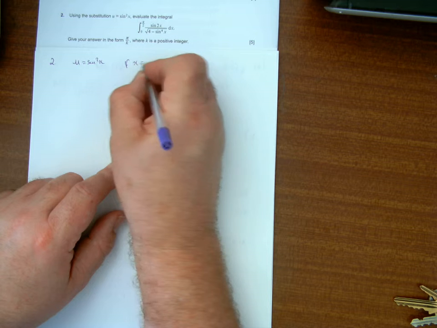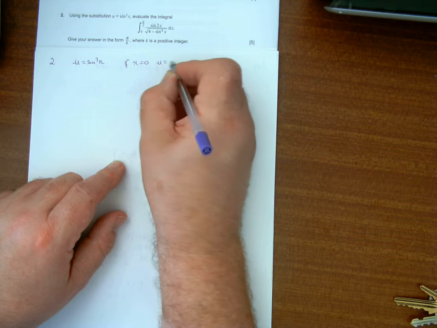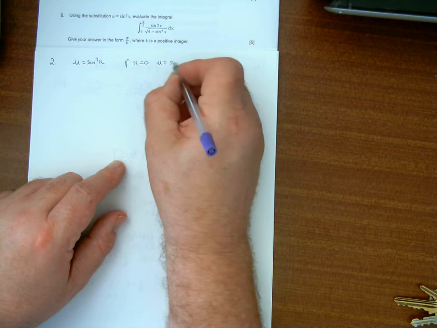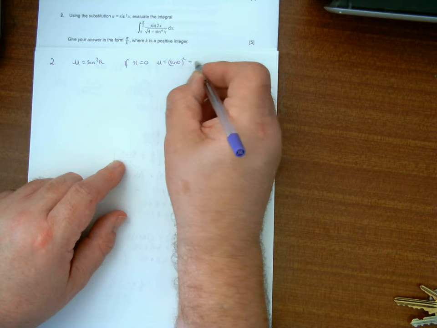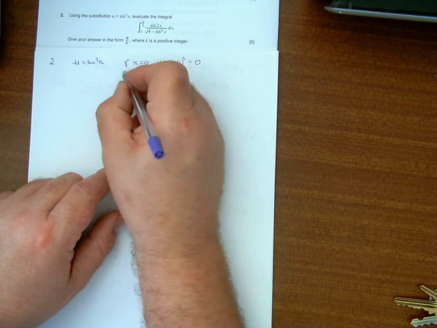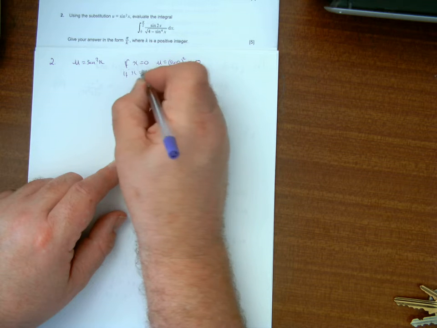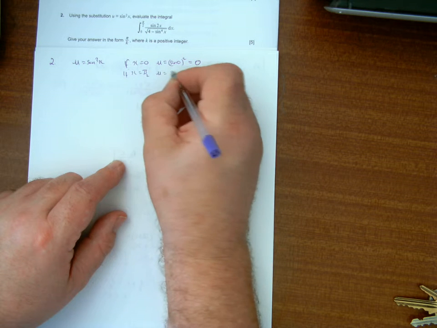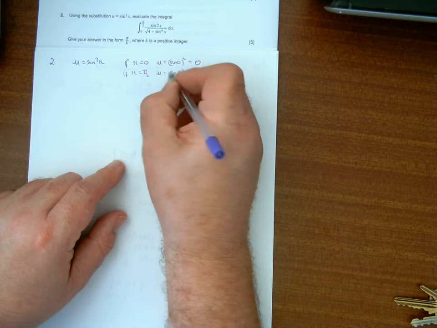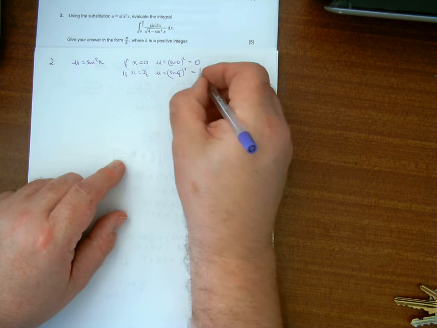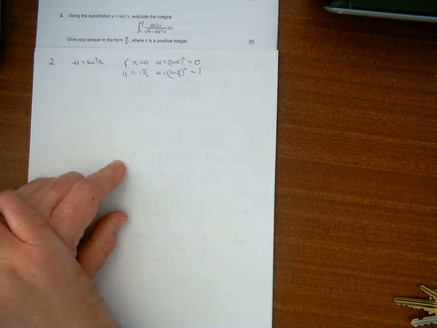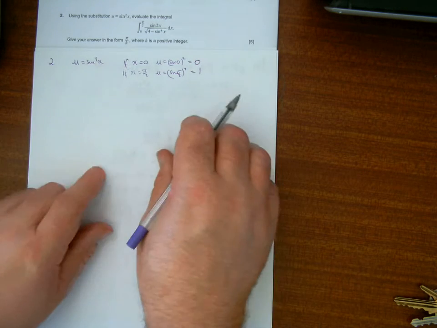So if x is naught, u is sine squared x, that's sine of naught all squared. Sine of naught is naught, naught squared is naught. When x is pi by 2, u is the sine of pi by 2 all squared. Sine of pi by 2 is 1, 1 squared is 1. So there's my new limits, 0 and 1.